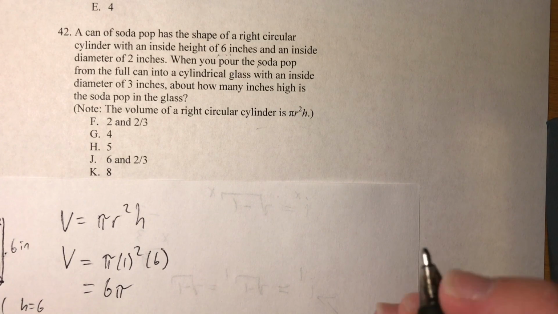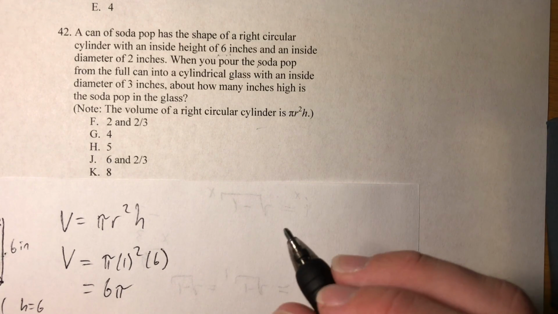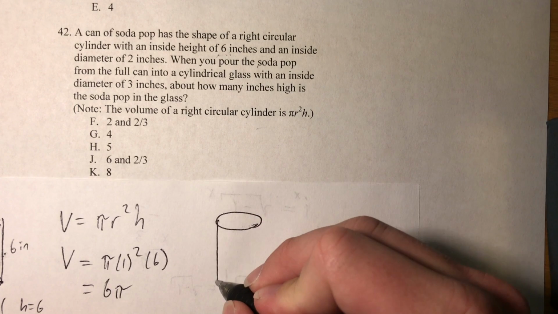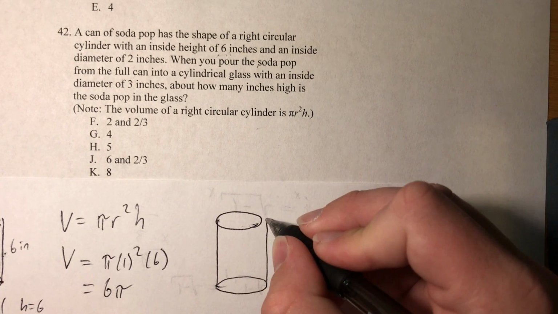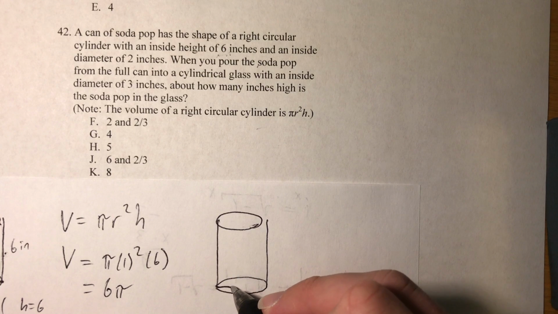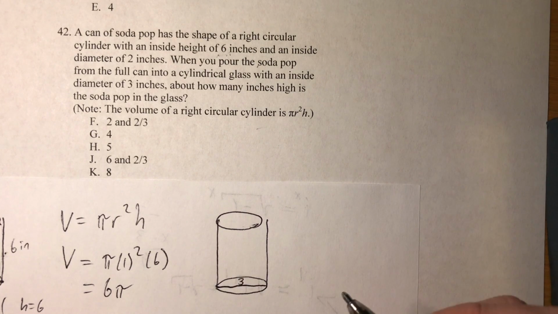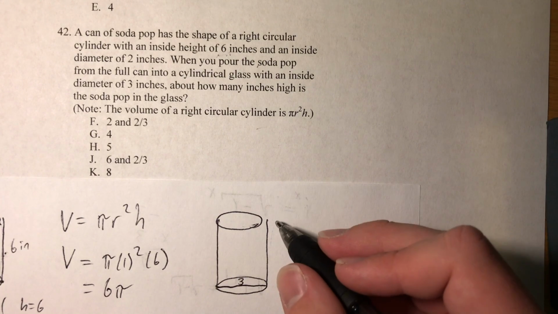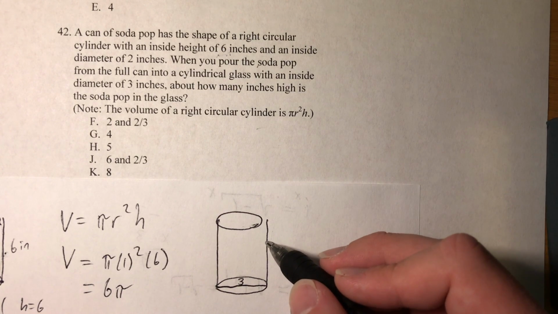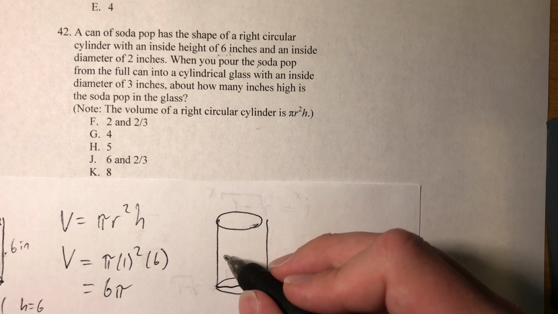Now let's see what glass we're dealing with. So we have the glass, also a circular cylinder, with an inside diameter of 3 inches. That's all they give us. They don't give us the height. We assume that the soda pop will not run over the glass.